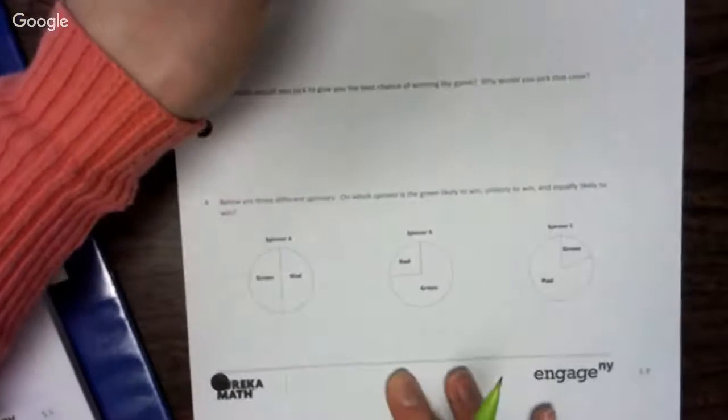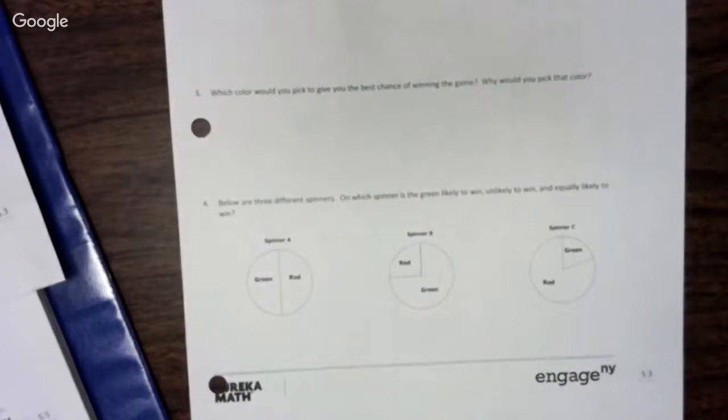Now, once you do that, there's some questions that follow that. I'm not going to go through these because it really depends on what you spin on the spinner in order to answer these questions. But I will start with question 4. So after you're done with that, go ahead and pause it. When you're done answering those questions, you can catch back up with me on number 4.